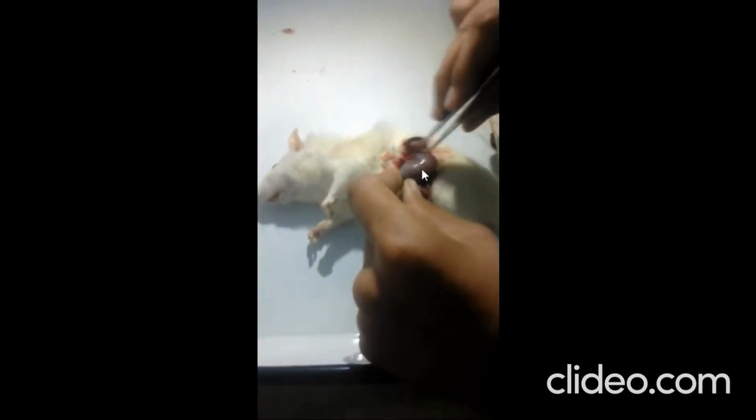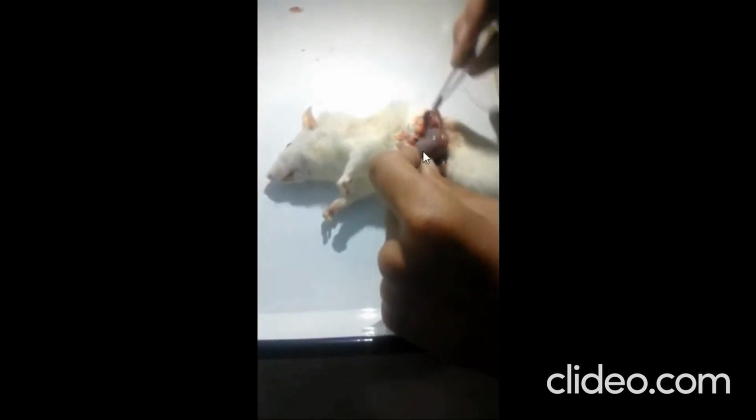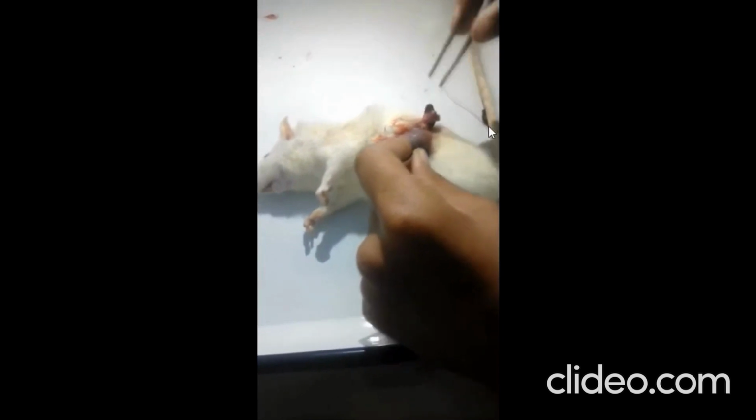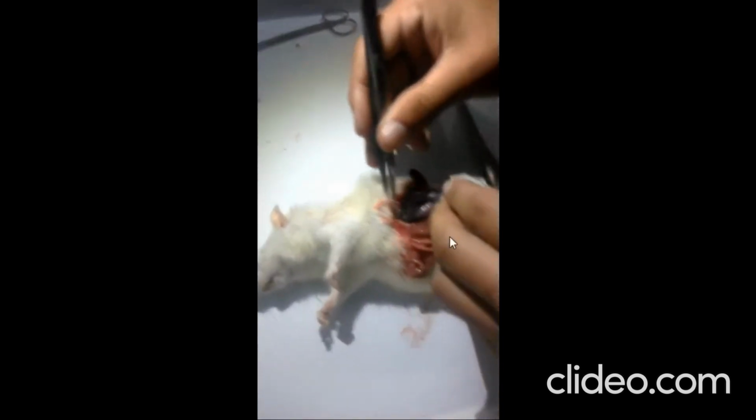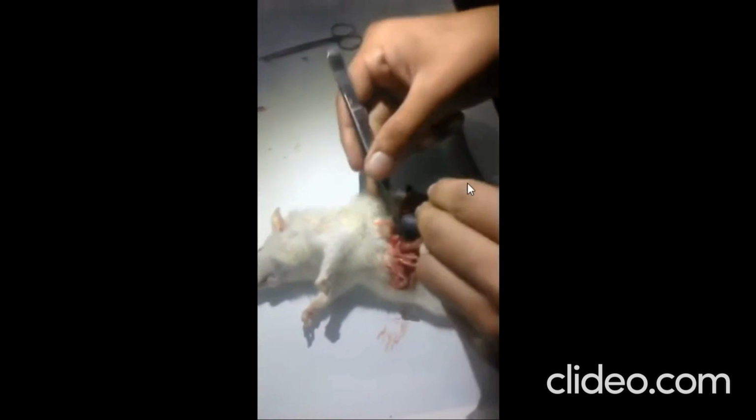Once we have found the stomach, we need to open it, and as we know, on one side it is connected with the esophagus, and on the other side it is connected with the duodenum.